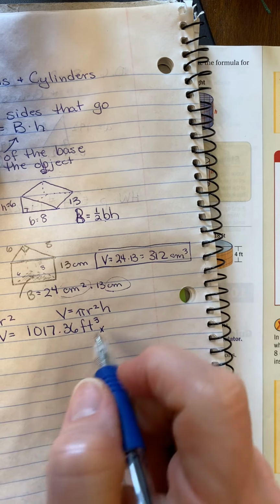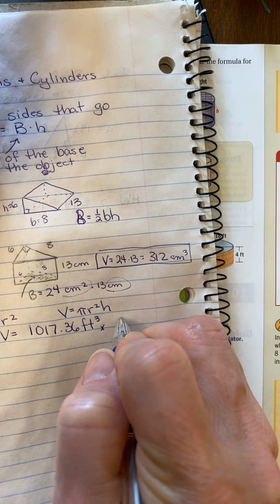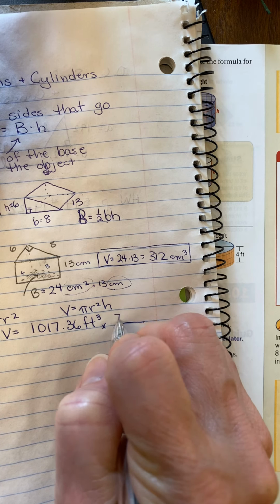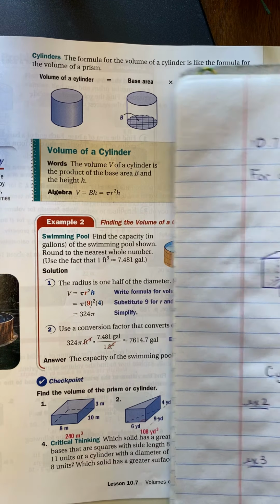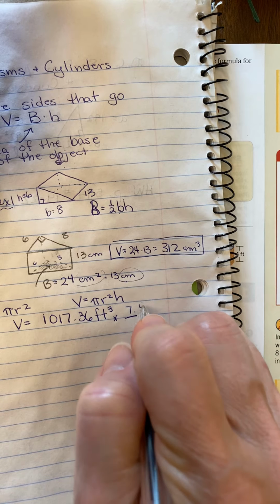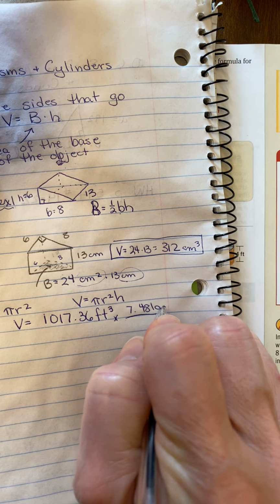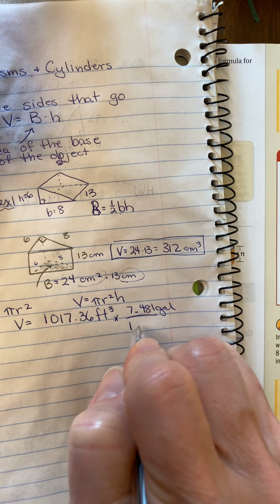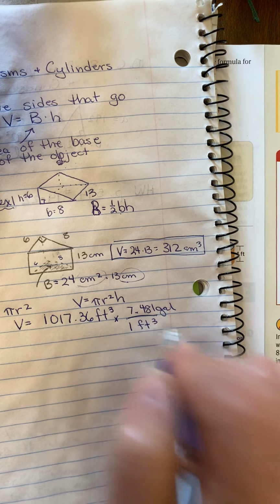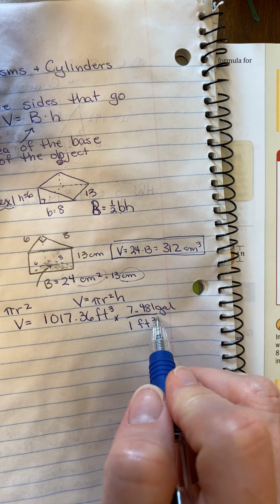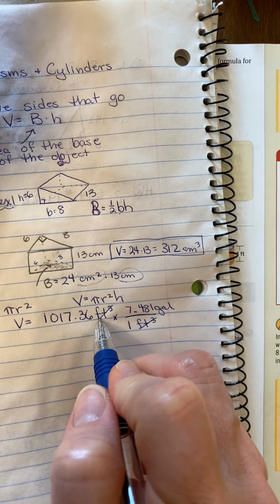So we're going to multiply our volume here by 7.481 gallons in 1 cubic foot. Okay, notice that the cubic feet cancel.